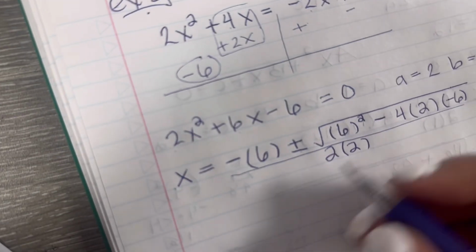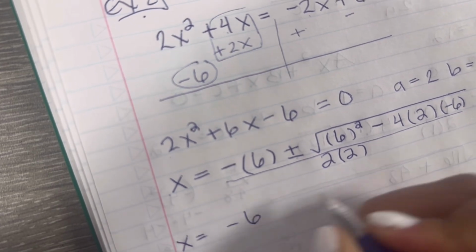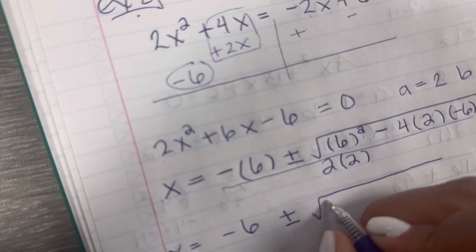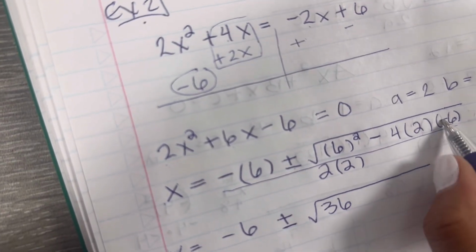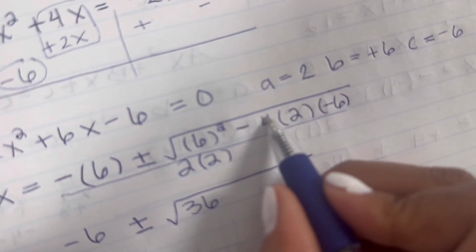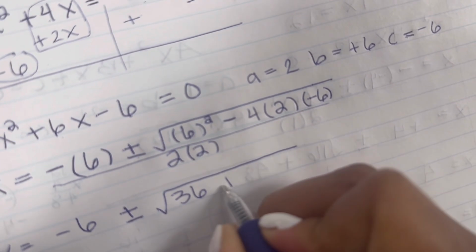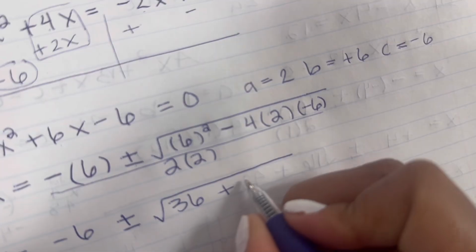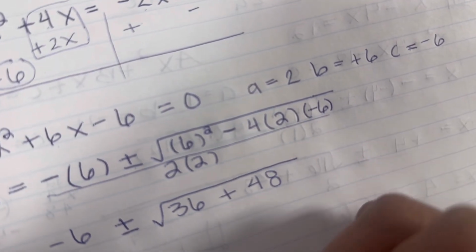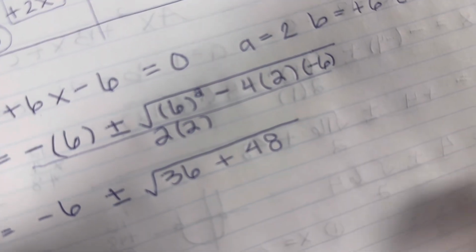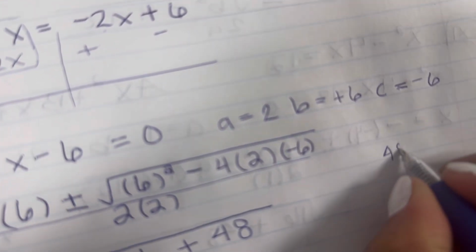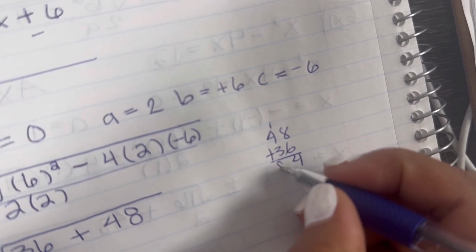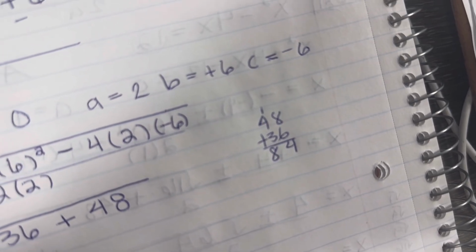Okay, so let's just do our math. Negative 6 plus or minus 6 squared is 6 times 6, which is 36. Minus, all right, there's 2 minuses there. Between these 3 numbers, there's 2 minuses, so that's a plus when you multiply that. 4 times 2 times 6. 8 times 6 is 48. Okay, let's add those together. 48 plus 36 is 84. Double check your math.